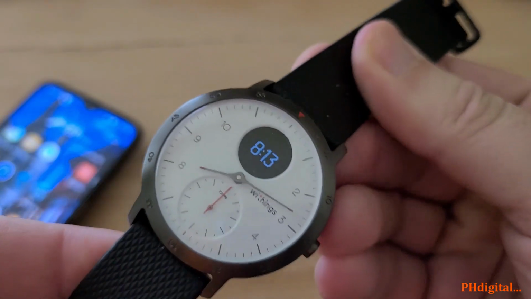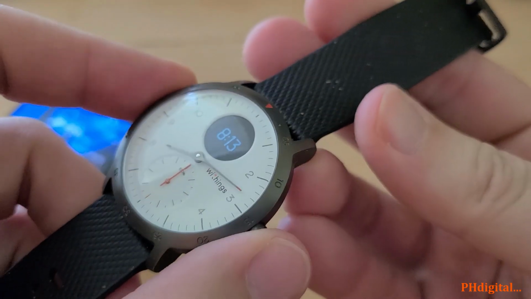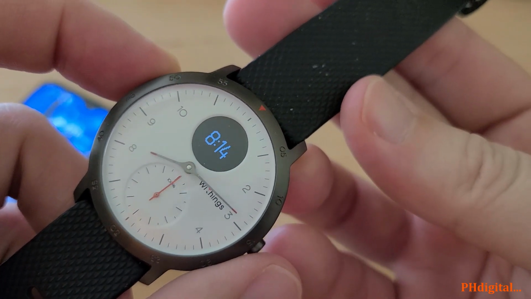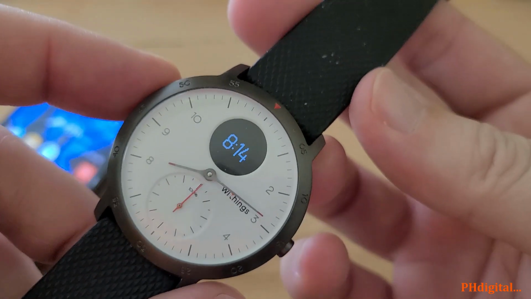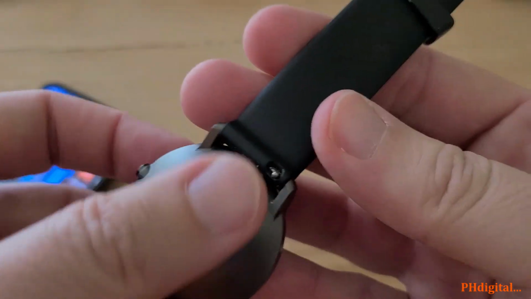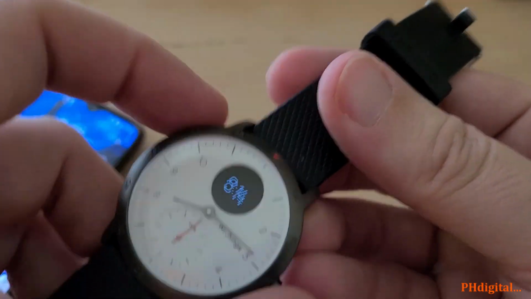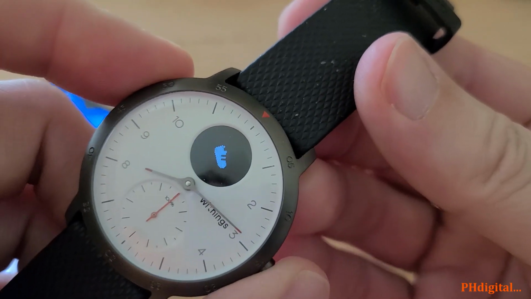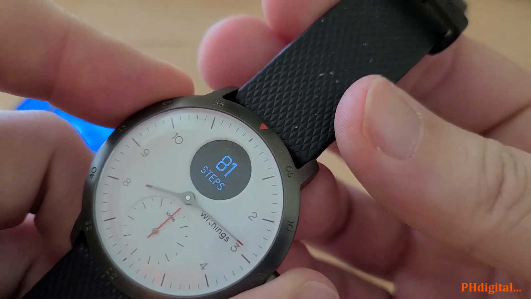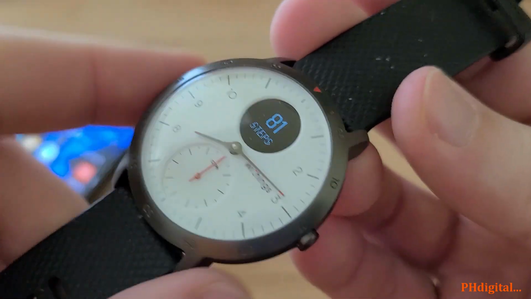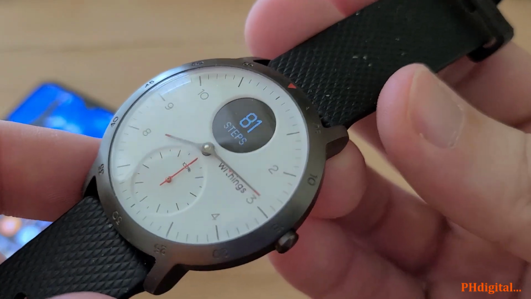And here it is, still rocking the Withings Steel HR Sport, and I slept with it last night. The stats aren't on this watch, so we'll take a look at the app in just a second. I like it. It's not for me though.